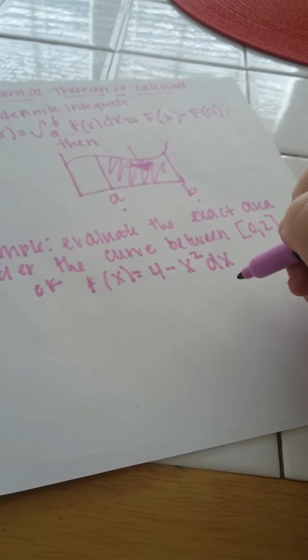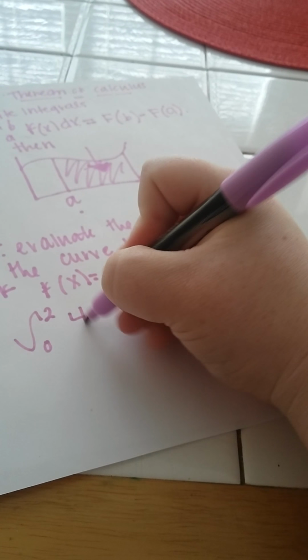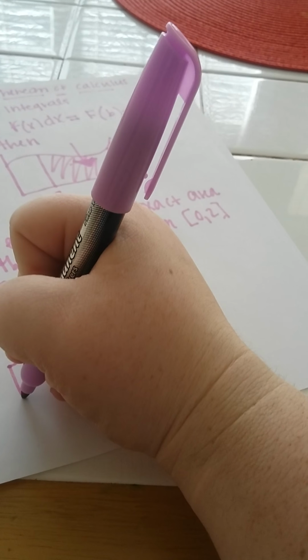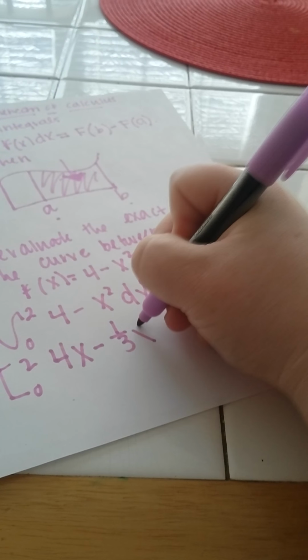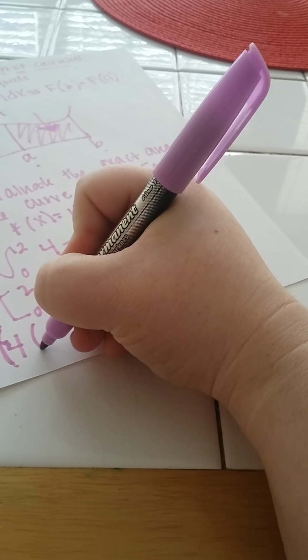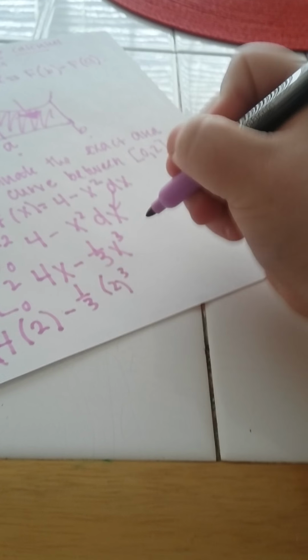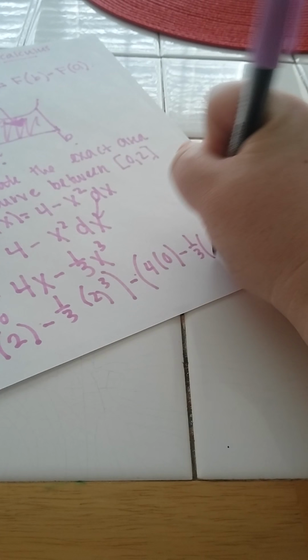So what you would do here is you would set up the integral from 0 to 2 of 4 minus x squared dx. Sorry, this was supposed to be here. And then you would integrate. So from 0 to 2, this would become 4x minus 1/3 x cubed. And then you would plug in your points. So 4 times 2 minus 1/3 of 2 cubed minus 4 times 0 minus 1/3 of 0 cubed.